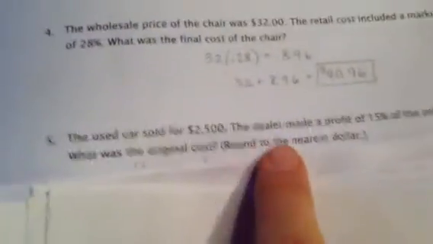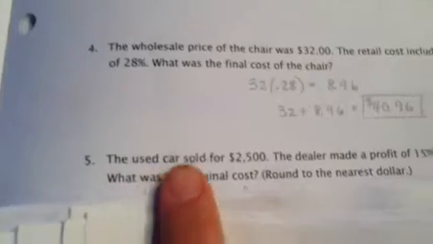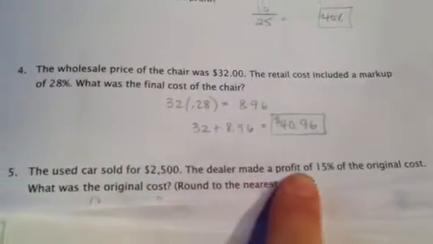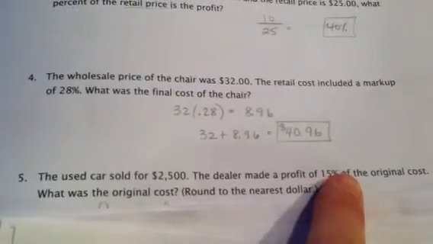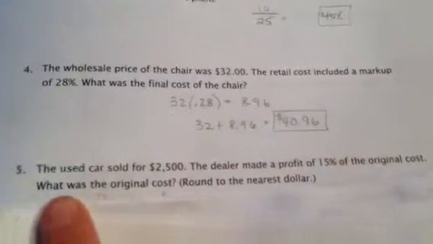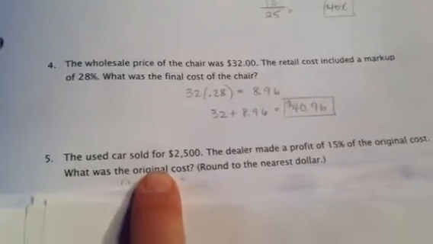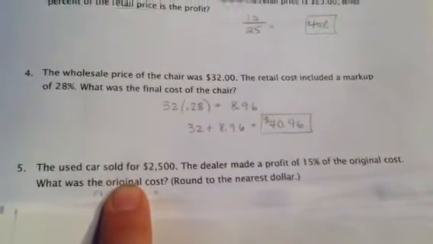Ooh, I see the word round. Okay, the used car sold for $2,500. The dealer made a profit of 15% of the original cost. What was the original cost? Okay, we are looking for the original cost.